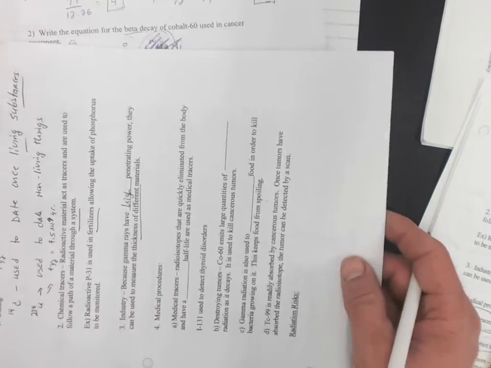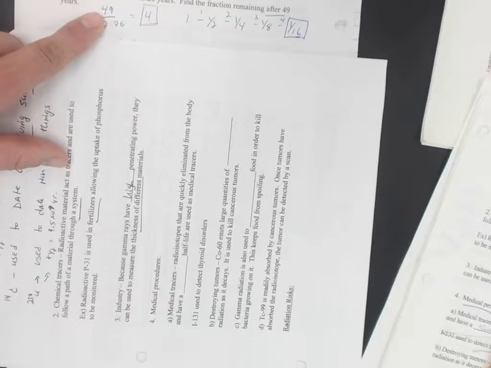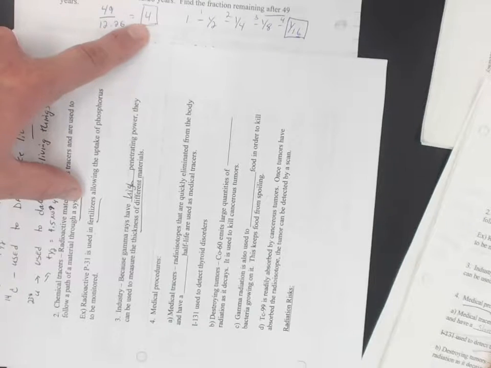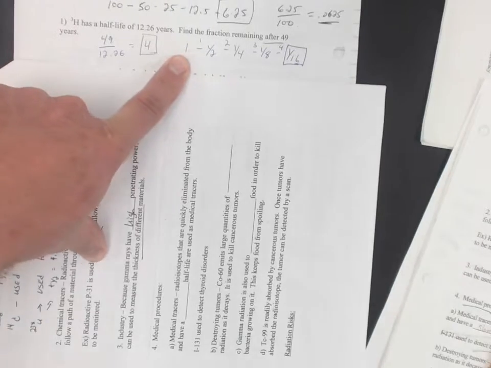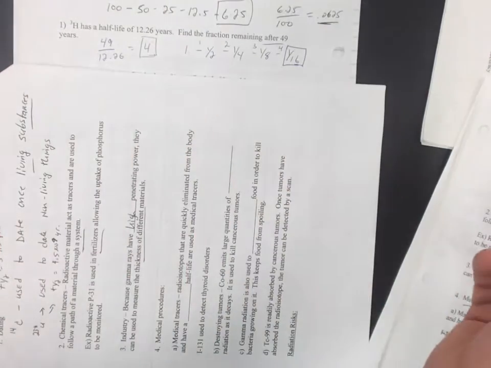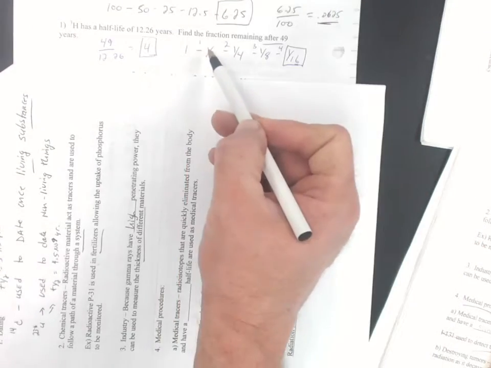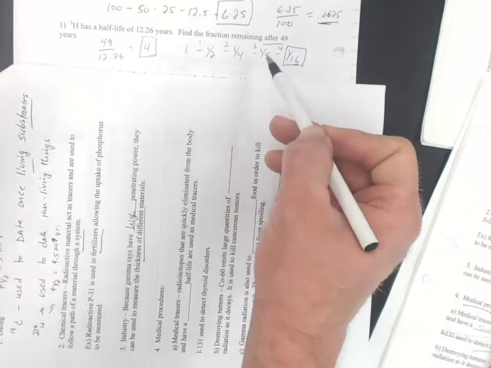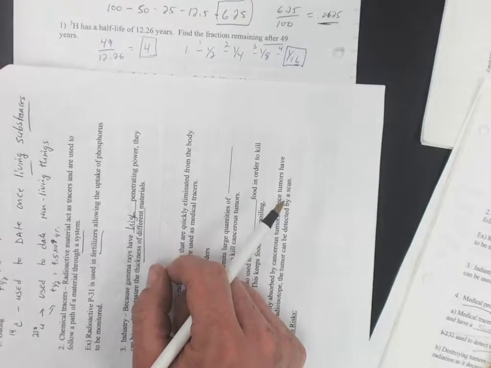Okay, on the back. Fraction remaining. In this case, I thought it was easiest to, first of all, take our total time, divide it by our half-life to find the number of half-life periods of 4. And then if it gives me a fraction remaining problem, I like to usually start with 1 and just keep it in a fraction the whole way down. So I'm going to break 1 down 4 times using a fraction. 1 to 1/2, 1/2 to 1/4, 1/4 to 1/8, 1/8 to 1/16. And so you have, again, 1/16 remaining.